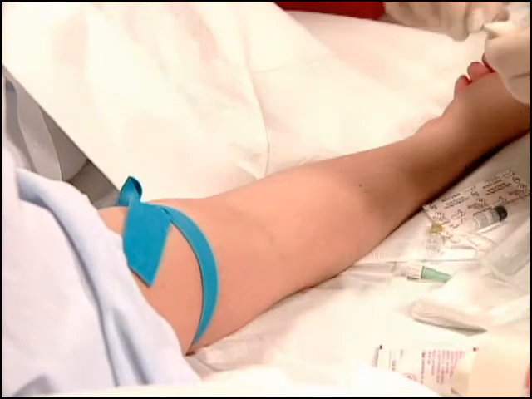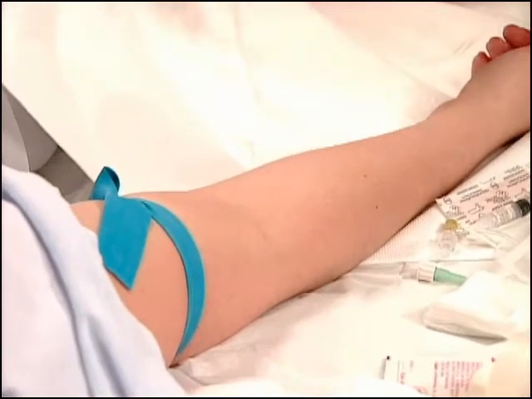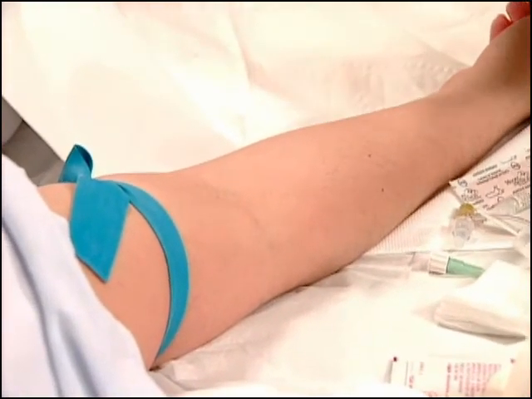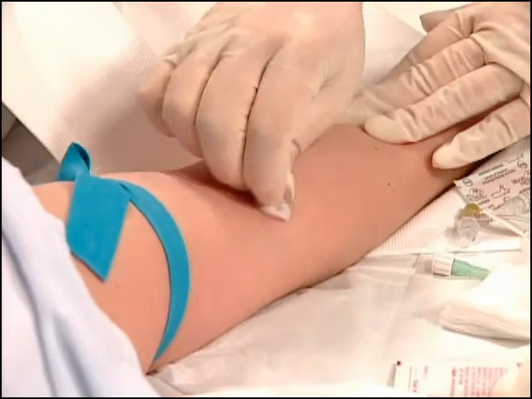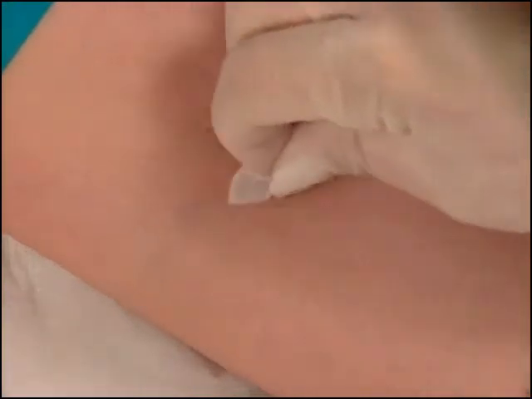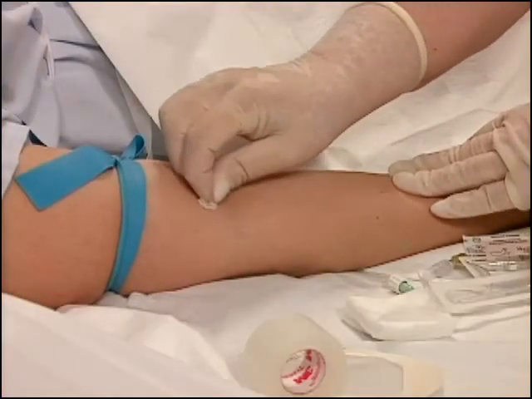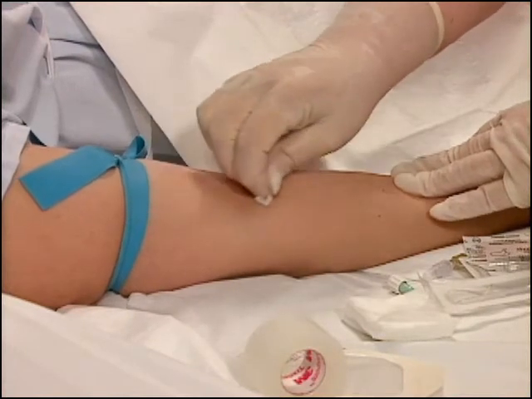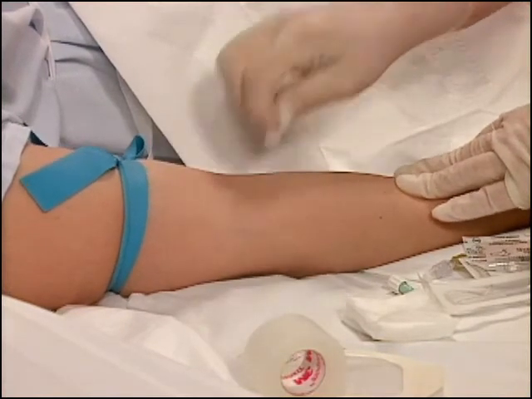Holding the alcohol pad or iodine swab in your gloved hand, wipe in a circular fashion from directly over the proposed insertion site in ever-increasing outward circles. Allow the wet area to air dry, or wipe with sterile gauze. Do not blow on or fan the site.